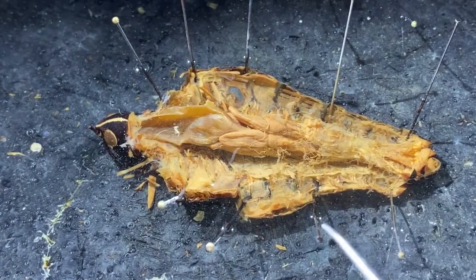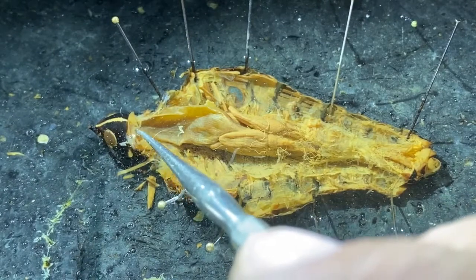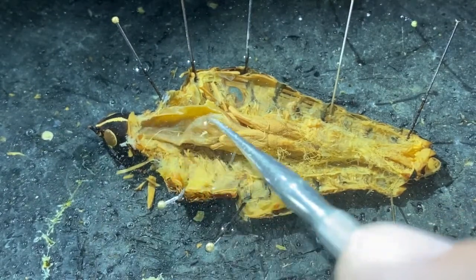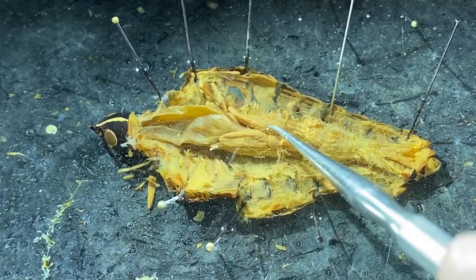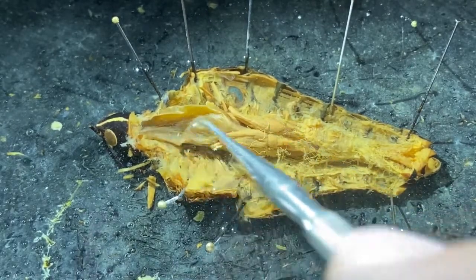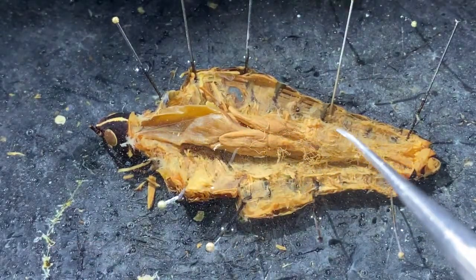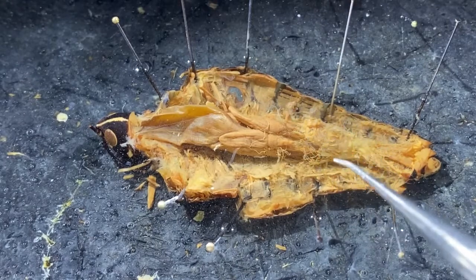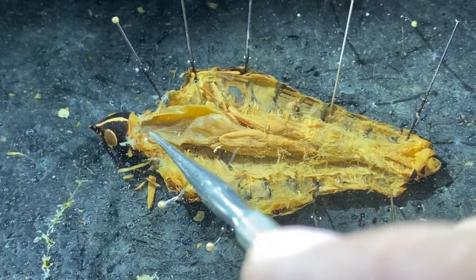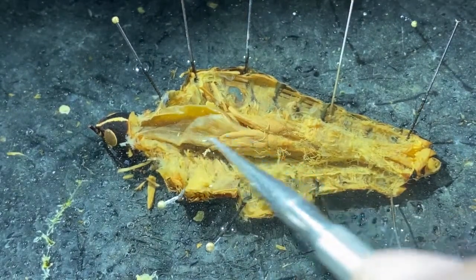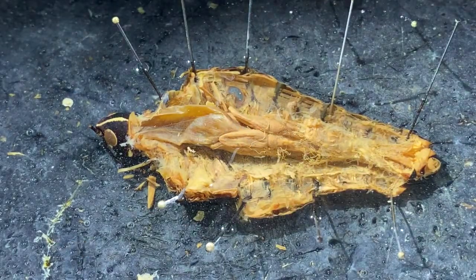If we take a look at the internal anatomy, of course the mouth is on the underside of the head. This large sac-like structure, from here to right here, is the foregut. The foregut is lined by cuticle, and its function is to take in food from the mouth and to store it temporarily. The esophagus is way up here. Most of this large sac-like structure is the crop, which is simply a temporary holding structure.